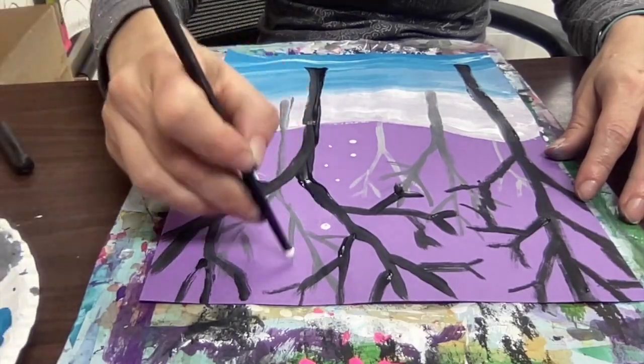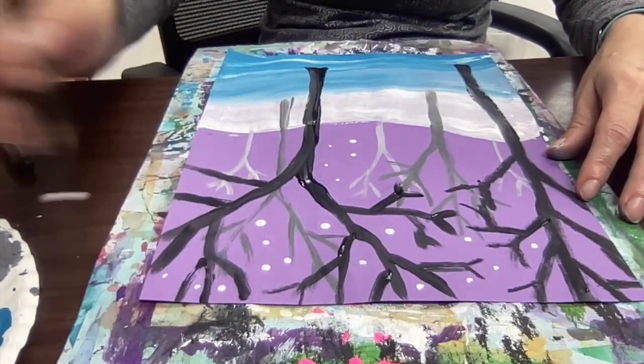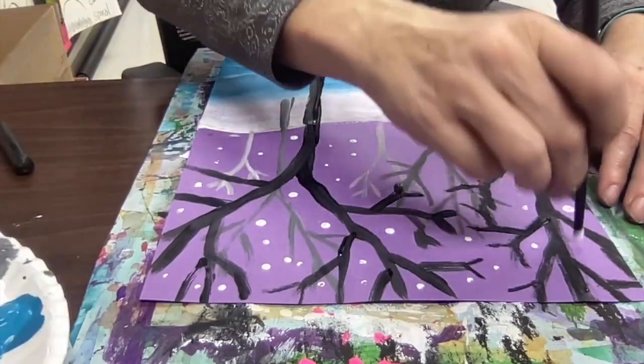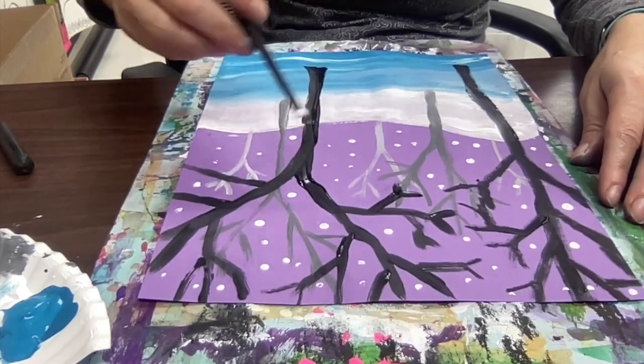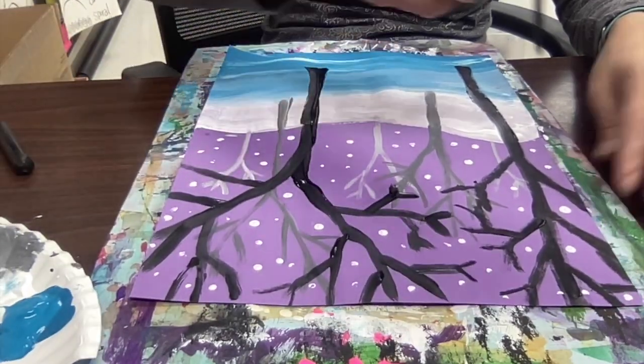Now I'm going to go ahead and use the end of my paintbrush to add a few snowflakes into the project. Again, you can use white oil pastel if you want to add some snowflakes into your sky. Totally up to you. There we have it. Okay, now let's set that aside to dry. And let's begin making the window.